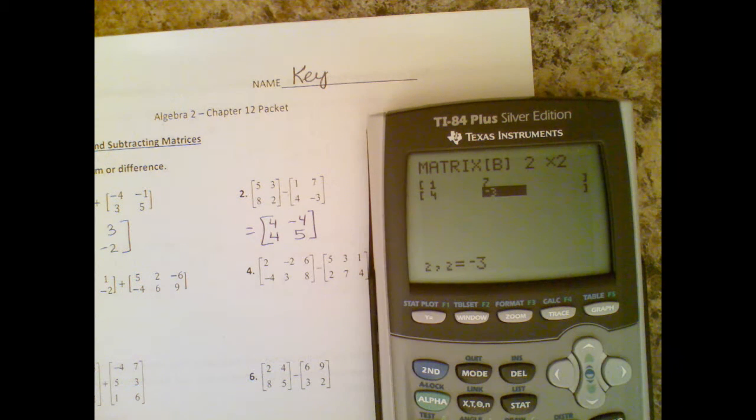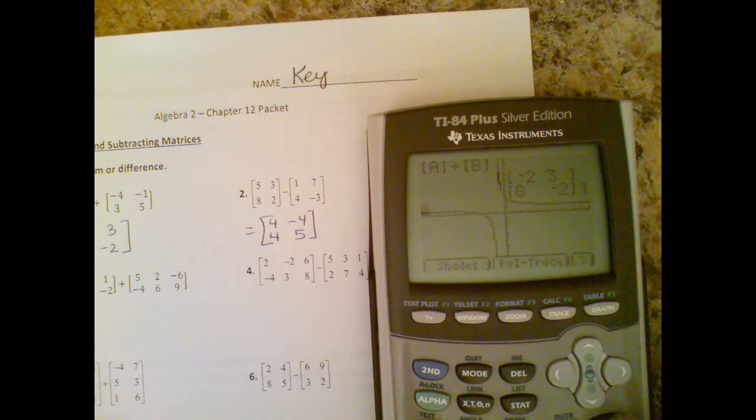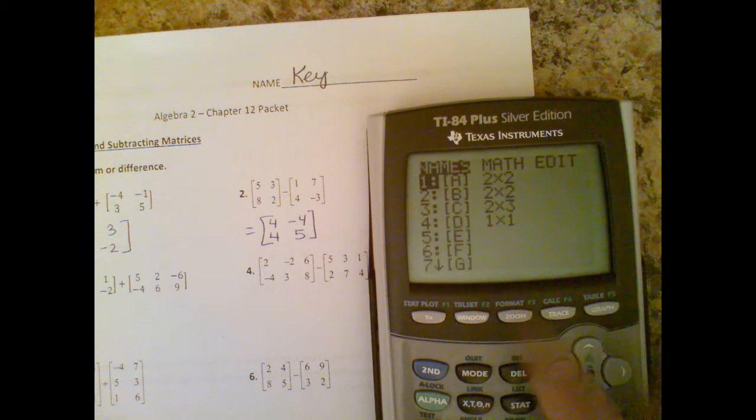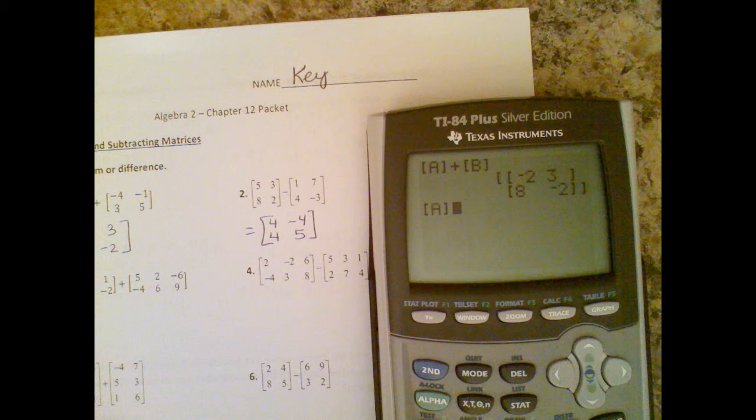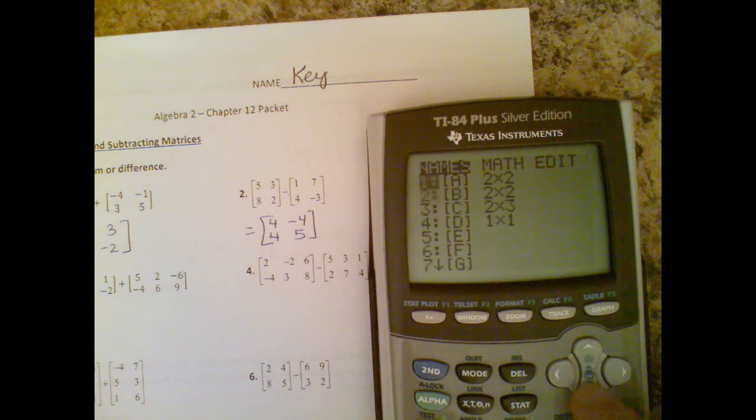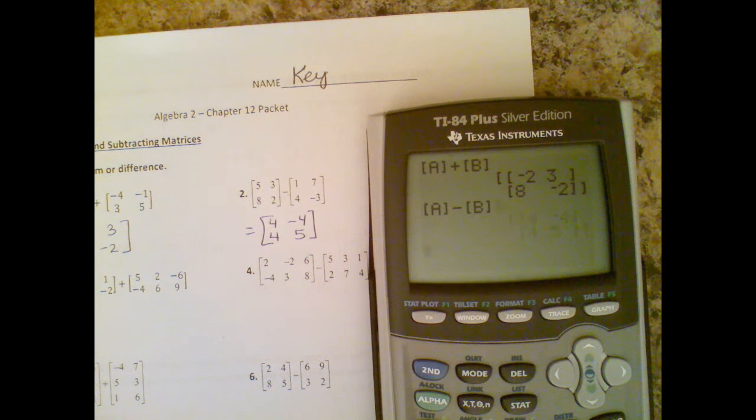Okay, once we get this second one typed in, go to graph clear, then second matrix, have the first one highlighted, click enter, and then we're subtracting this one, so minus, and then have the second one, matrix B, highlighted. Then click enter, and then you can see we get the second answer.